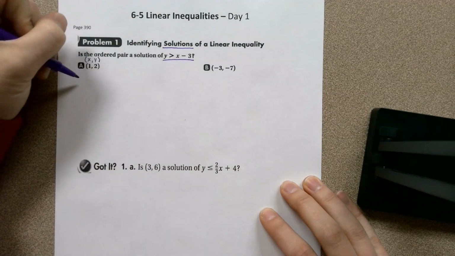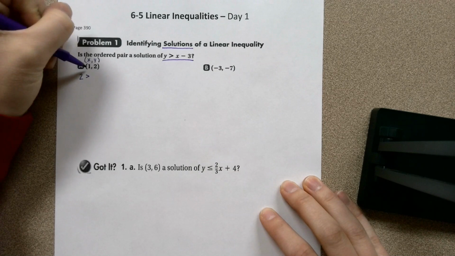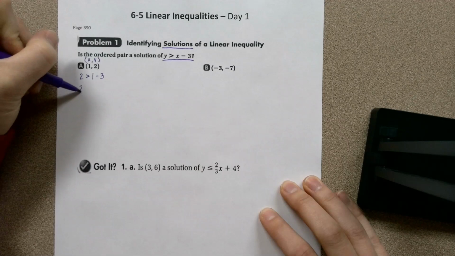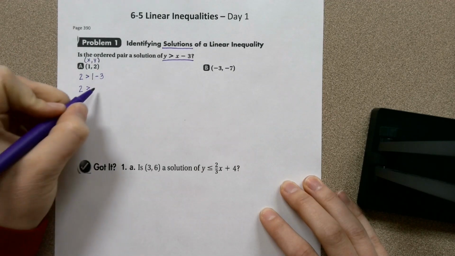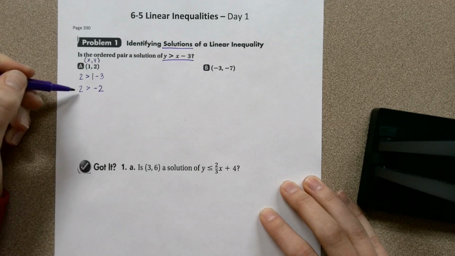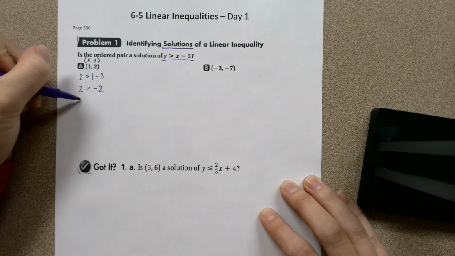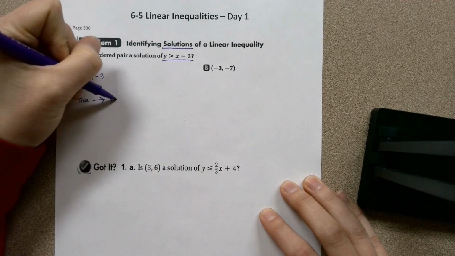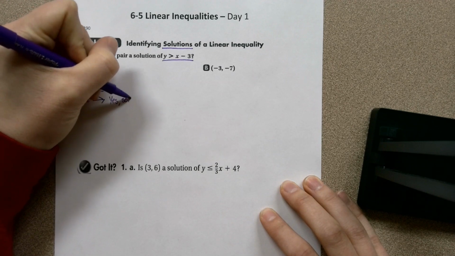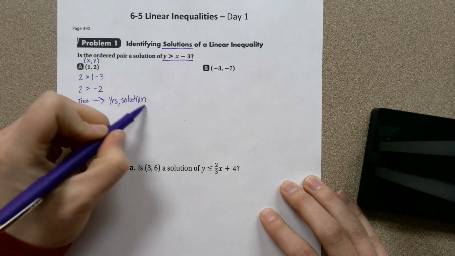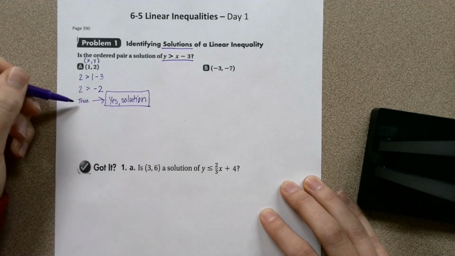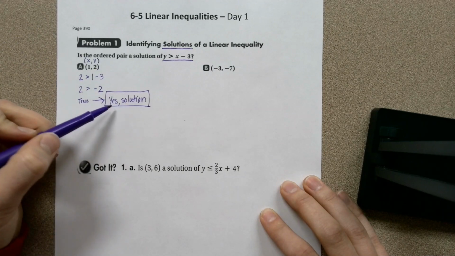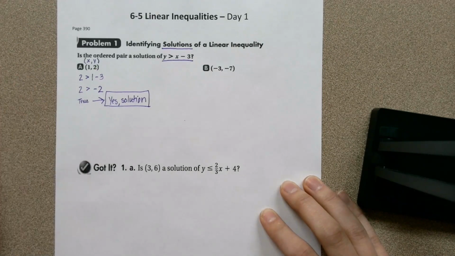So instead of y, we're going to say 2. 2 is greater than, instead of x, we're going to say 1 minus 3, and simplify. Write everything as is, and 1 minus 3 is a negative 2. 2 is greater than a negative 2, so this is a true statement, meaning yes, this is a solution. And this would be our answer. True would not be our answer here because it's asking, is it a solution? So we would need to say, yes, it is a solution because this is true.